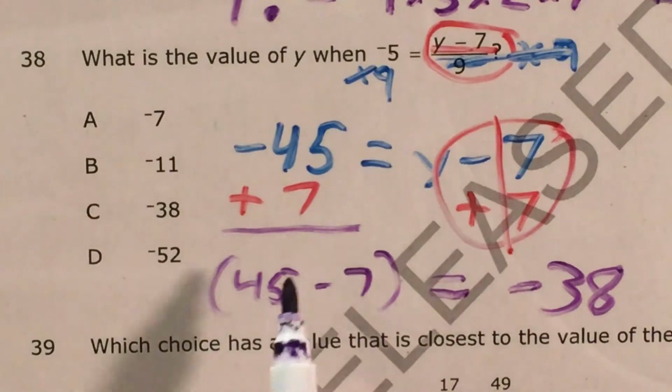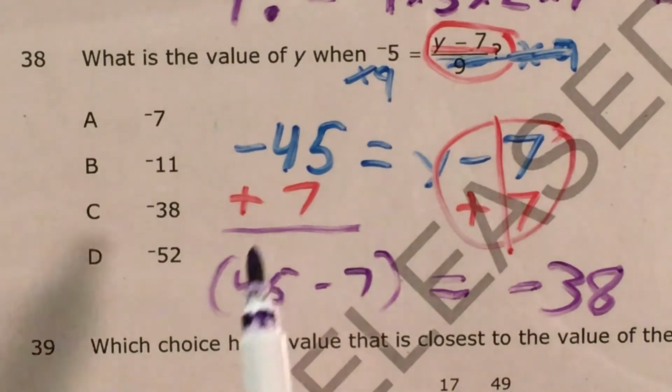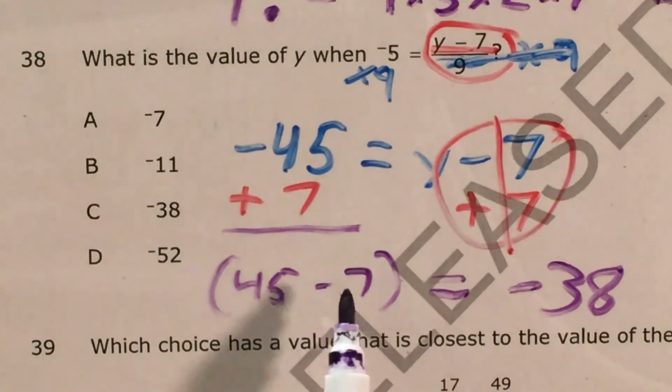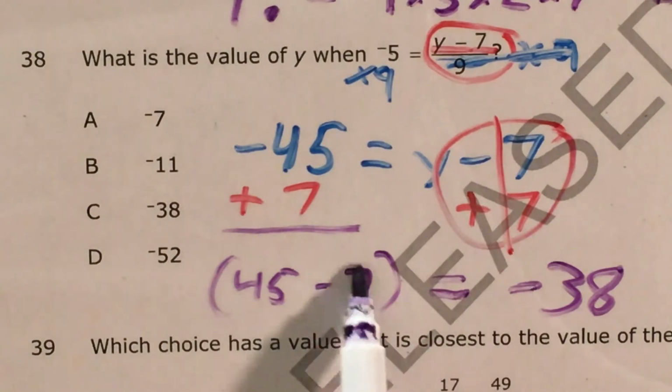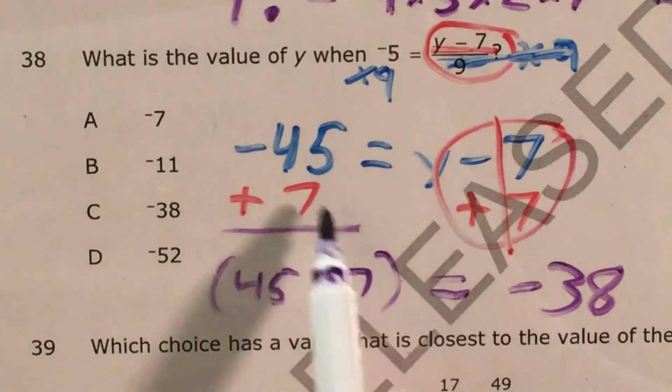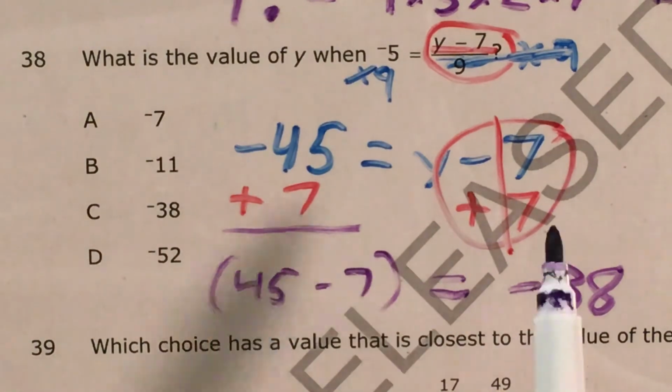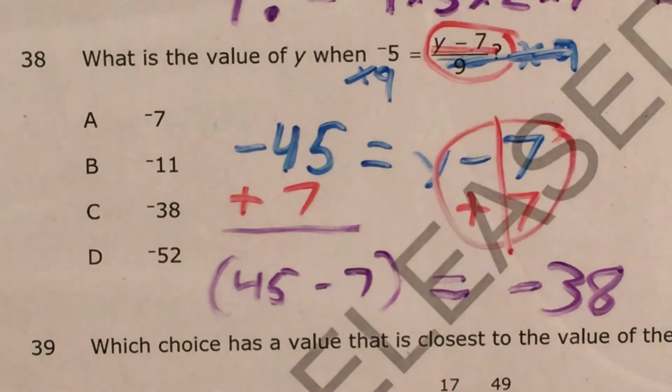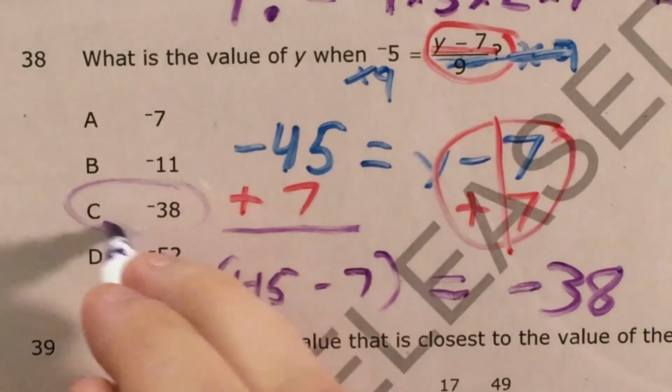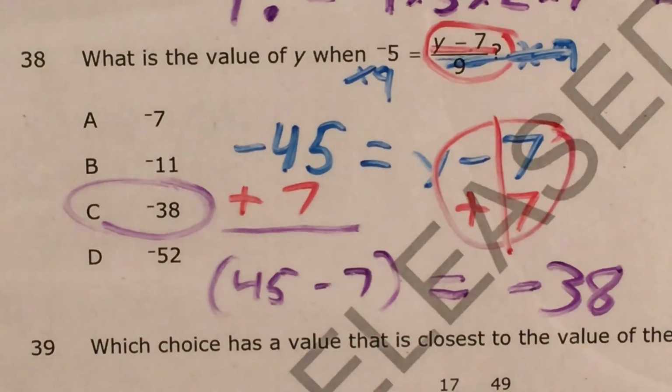Think of this like you owed your friend $45, and you paid back $7. The amount you owe goes down by $7, but you haven't paid him back enough yet, so you still owe $38. That's where this negative 38 comes from, and that goes with choice C. So our answer is C.